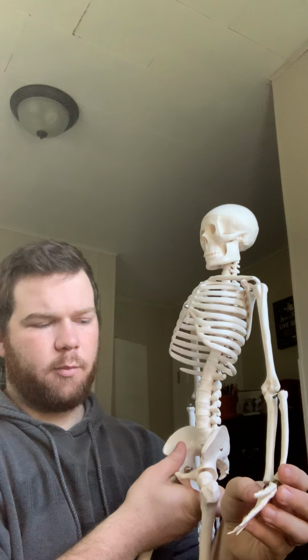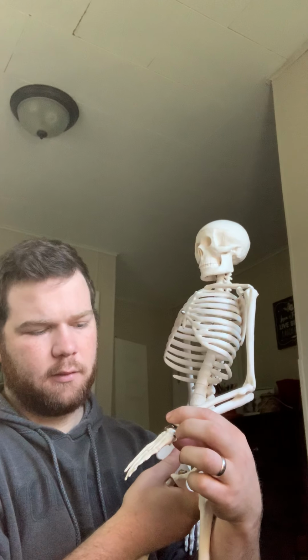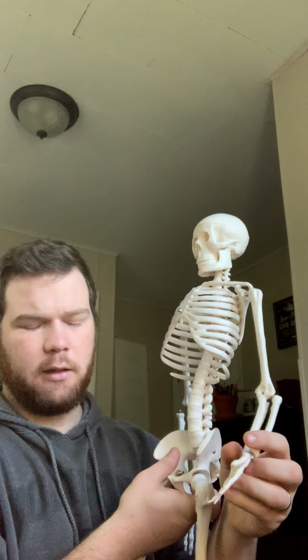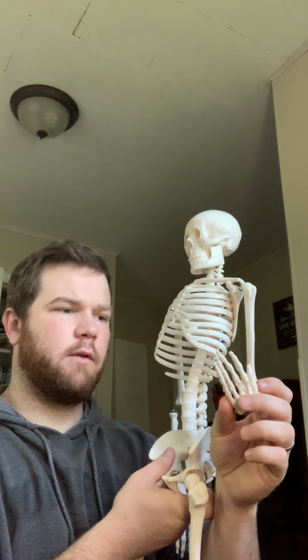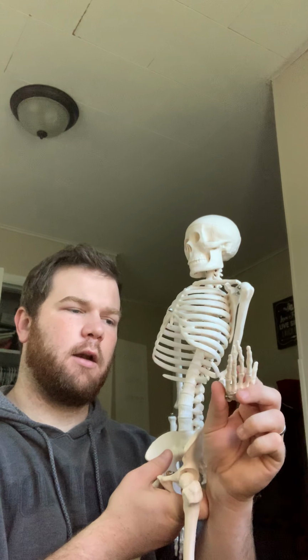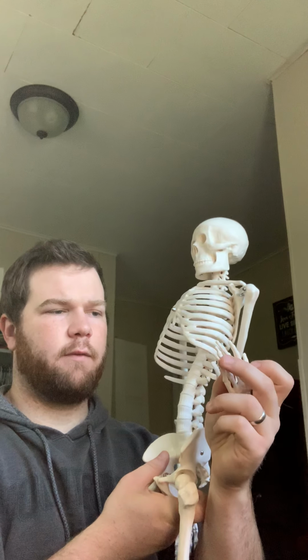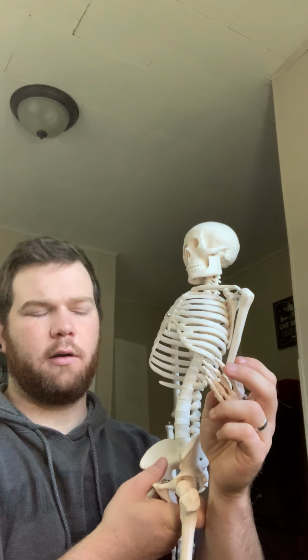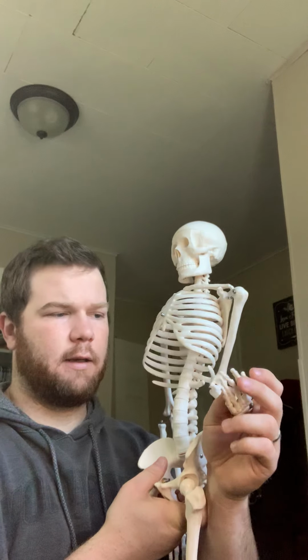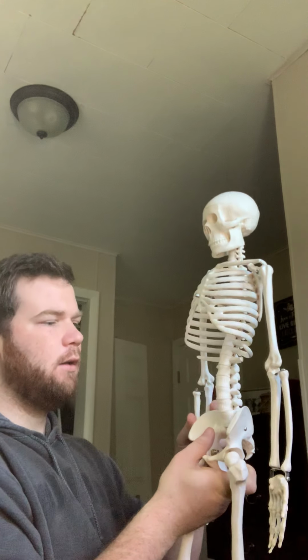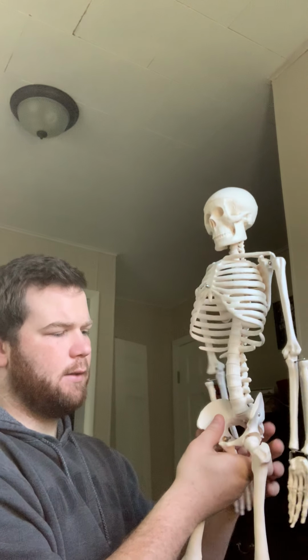From there, we have the carpals. They aren't very defined within the skeletal model that we were given. Then we have our metacarpals right here. I'll show you on the back side. And then we have our phalanges, which are divided even further into phalanx. And that's obviously on both sides.